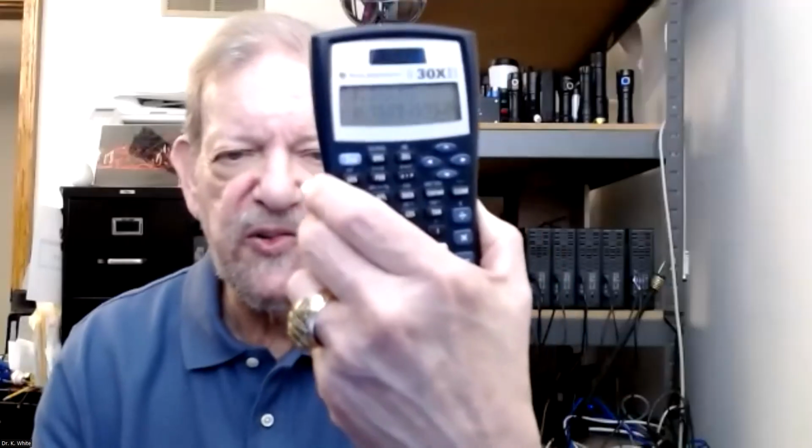Now, when you use your calculator for scientific notation, don't forget, if I want to put down 1.25, oops, let me clear everything. 1.25, use the numbers here.